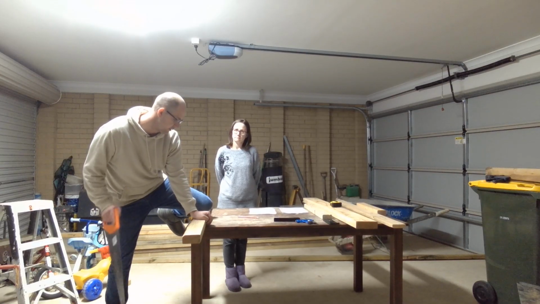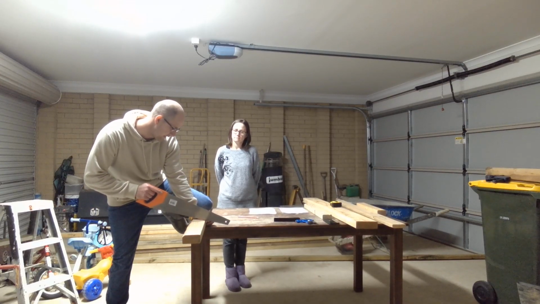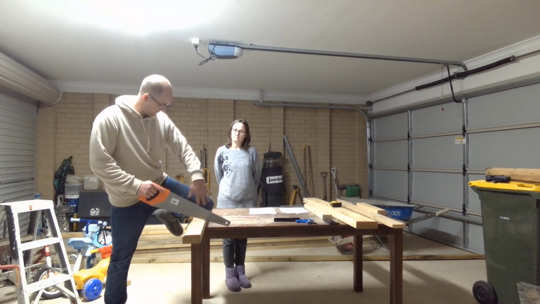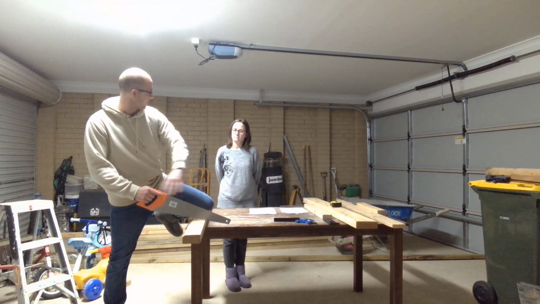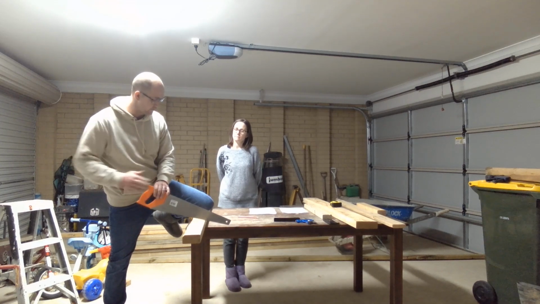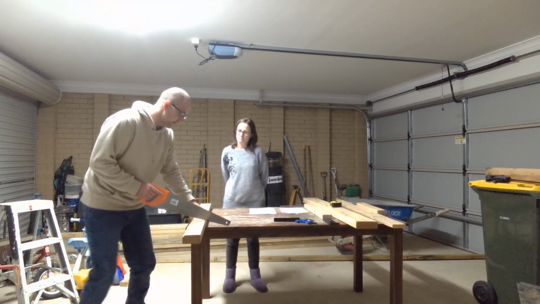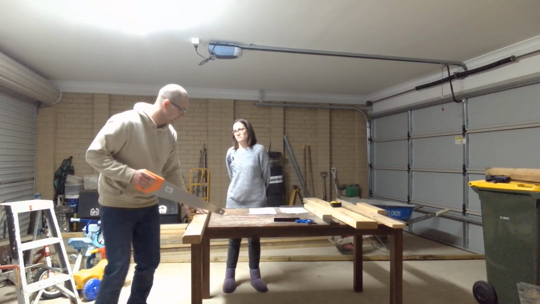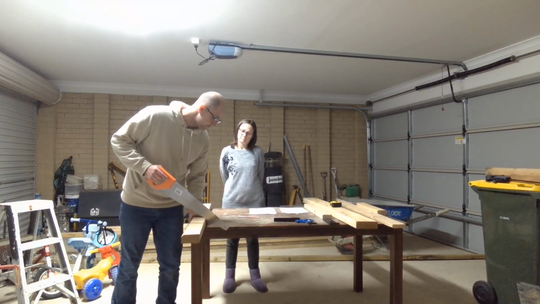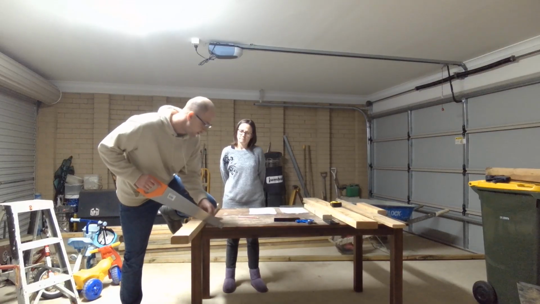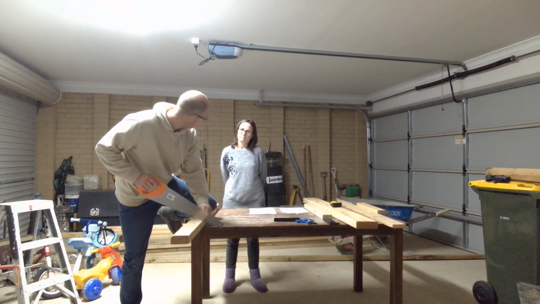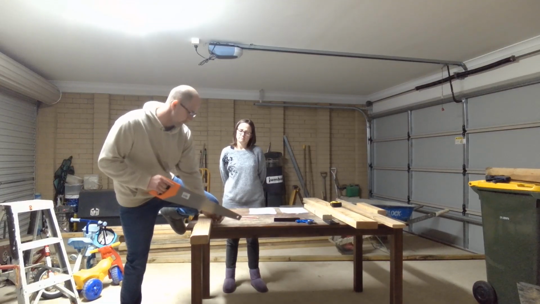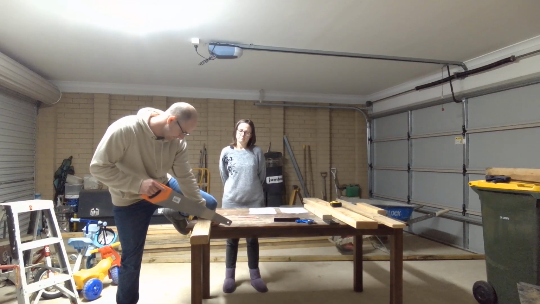So I'm just going to line that up, lining it up with the waste side. Now notice my body is side on. This allows my hand to have lots of freedom to go back and forth. You don't want to be behind it and be congested, or you won't be able to start the saw, you won't get a good cut. Also, if you're on the side, you can get better vision to see if your cut is going straight or not.